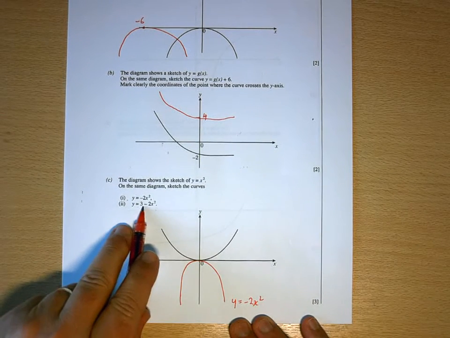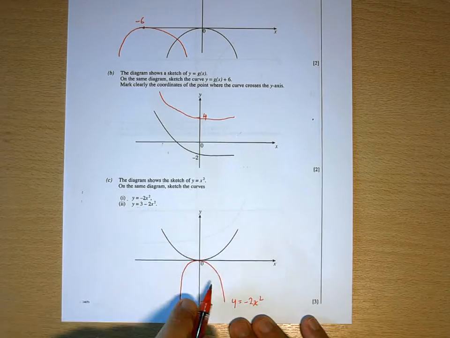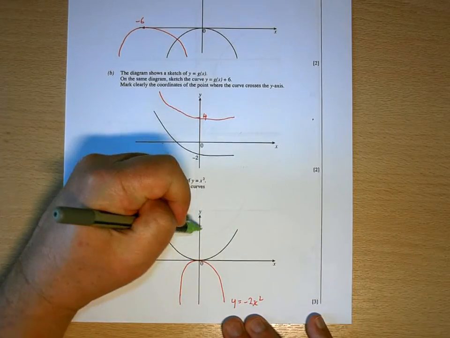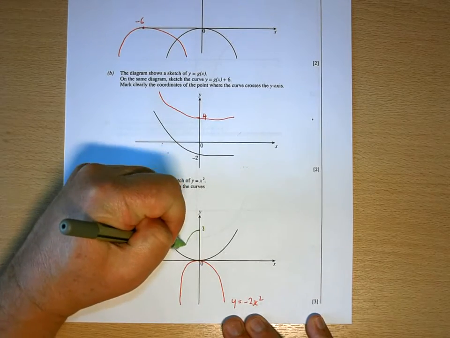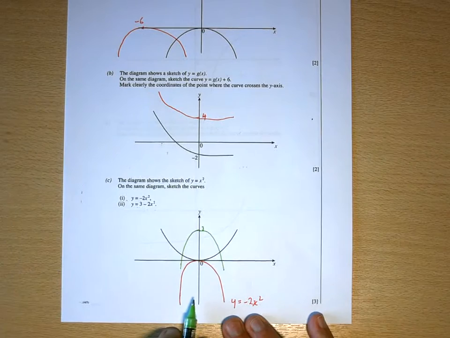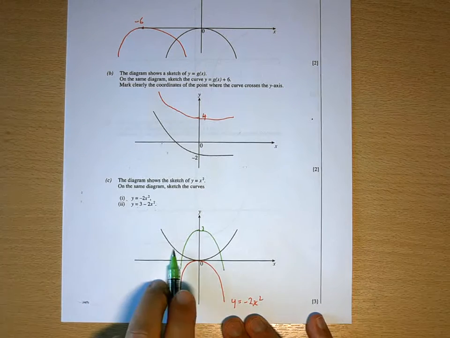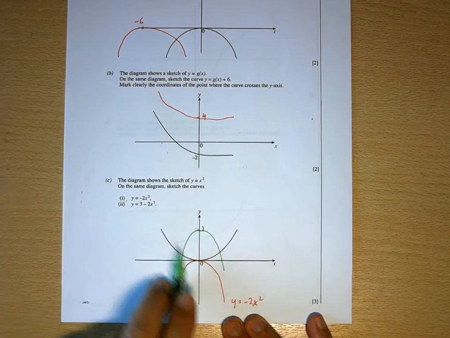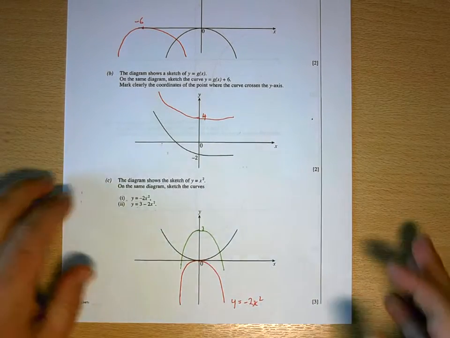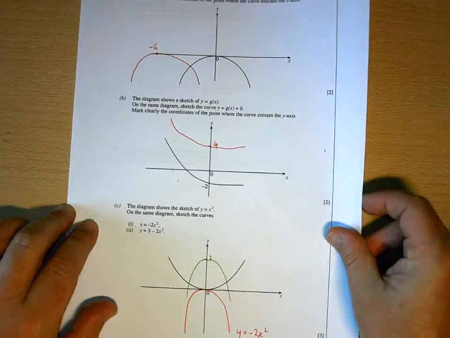And then this is going to basically add 3 units to that. So it's going to move it up 3 units. So you want to show that you've got that same steeper gradient, but you're adding 3 to take it up there. 3 units up your y-axis.